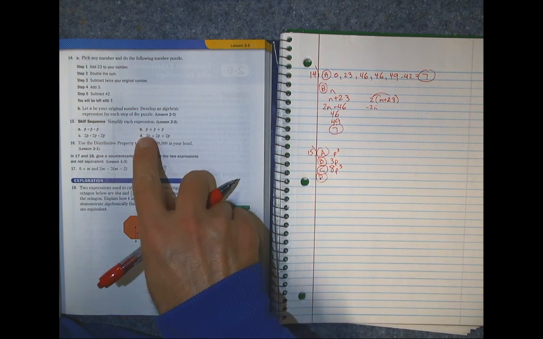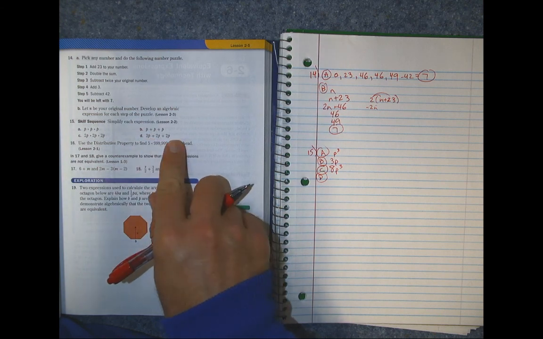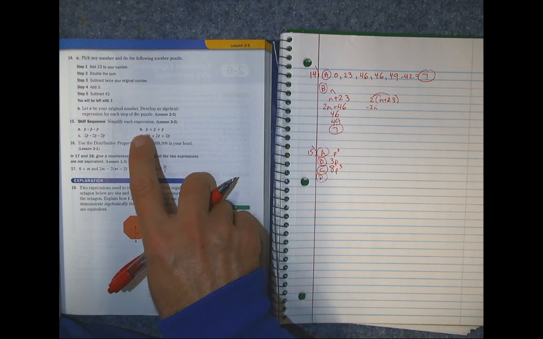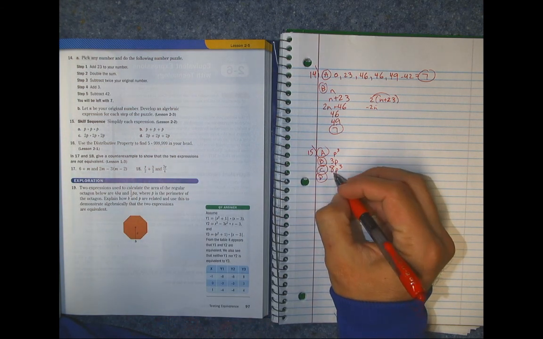But what about letter D? Now we're adding them all up. You just add the coefficients. Nothing happens to the exponents. So it's 2 plus 2 plus 2. This is a 6.